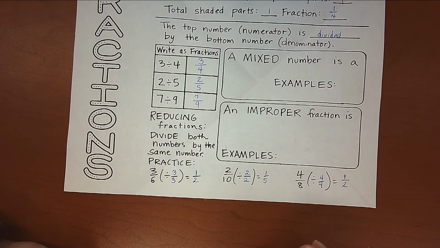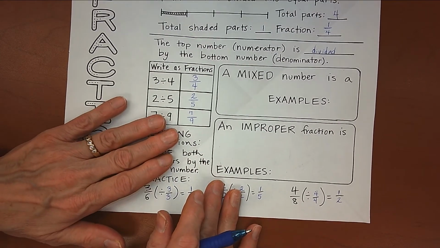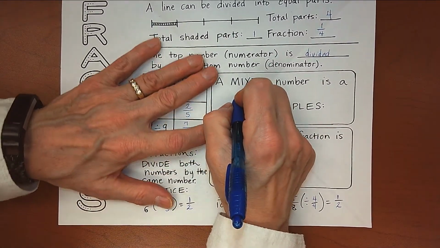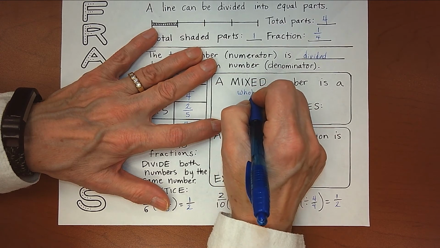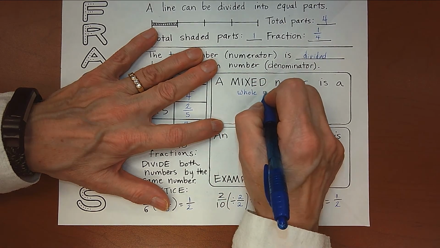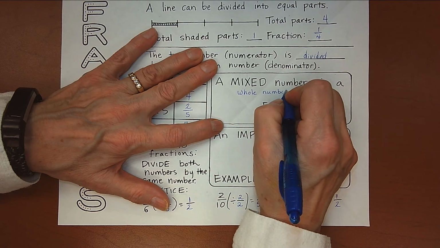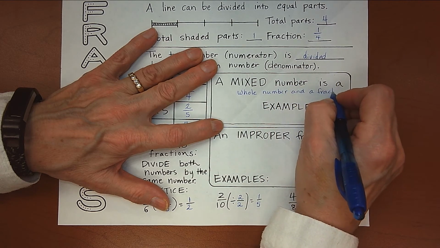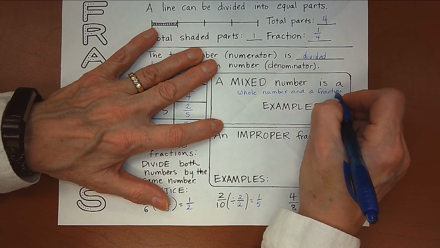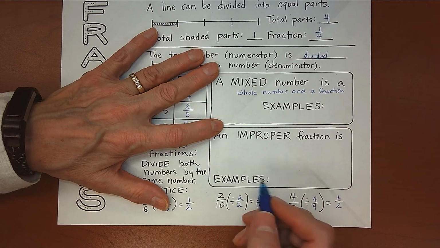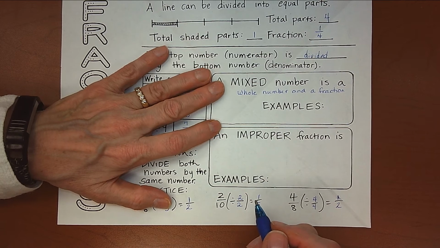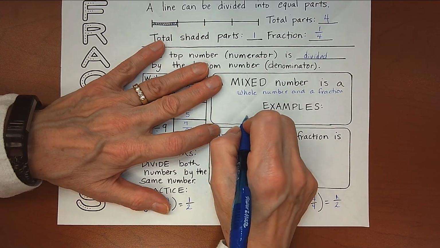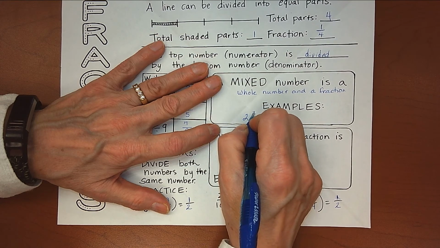All right, now we've got to think a little bit about mixed numbers and improper fractions. So a mixed number is a whole number and a fraction. This would be like if I had $1.25. That's a mixed number, 1 and 25 hundredths, right? So 2 3/4 is a mixed number.